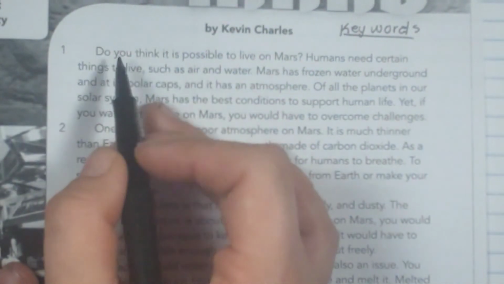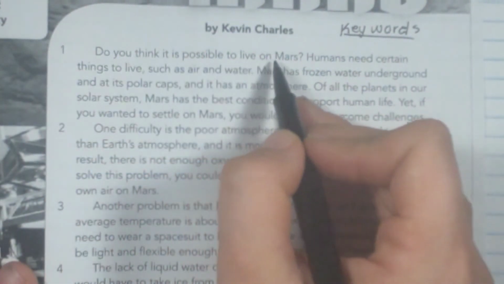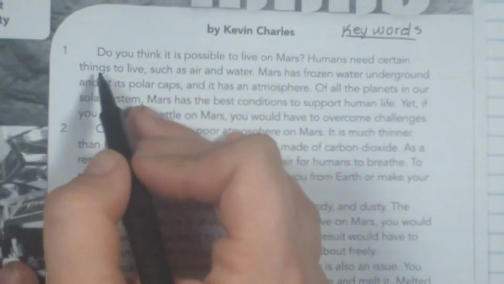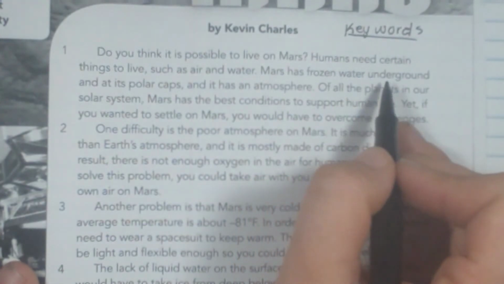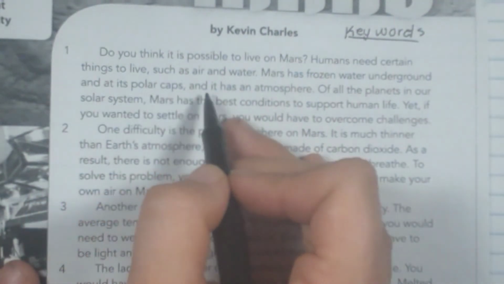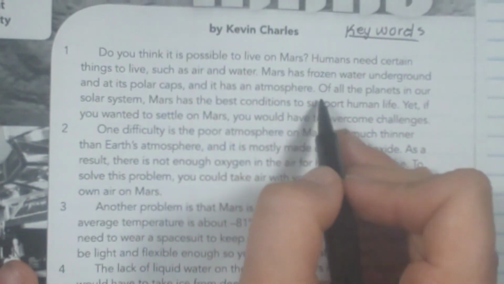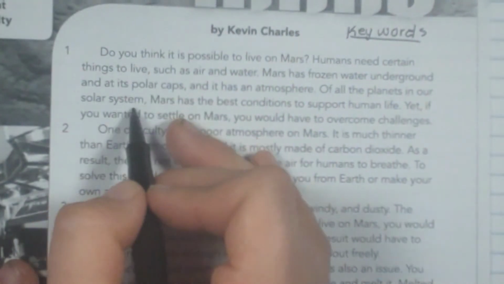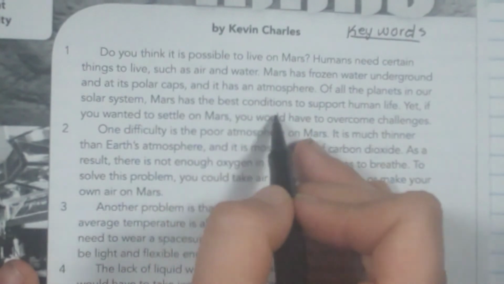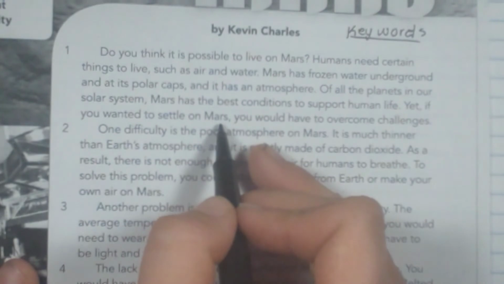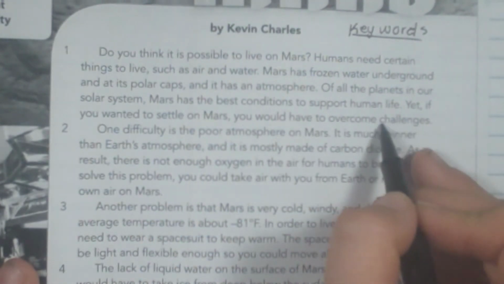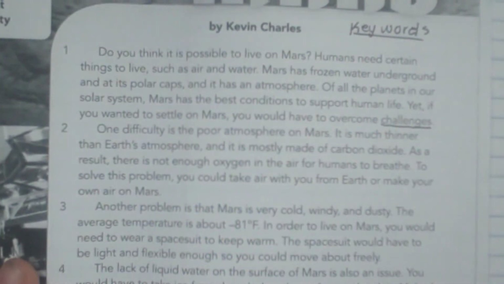So let's read this. Do you think it is possible to live on Mars? Humans need certain things to live, such as air and water. Mars has frozen water underground and at its polar caps, and it has an atmosphere. Of all the planets in our solar system, Mars has the best conditions to support human life. Yet, if you wanted to settle on Mars, you would have to overcome challenges. That word challenges shows a problem, a keyword to a problem.